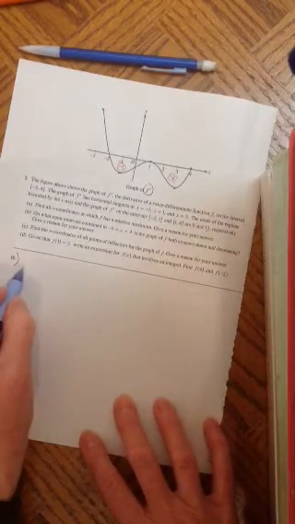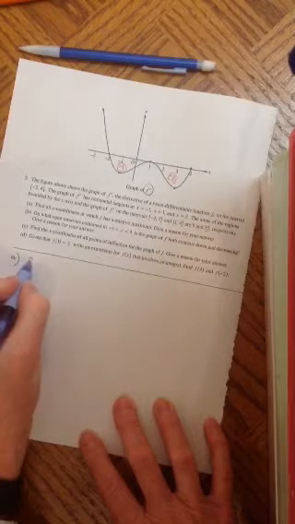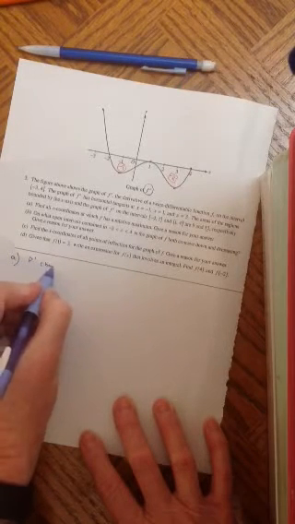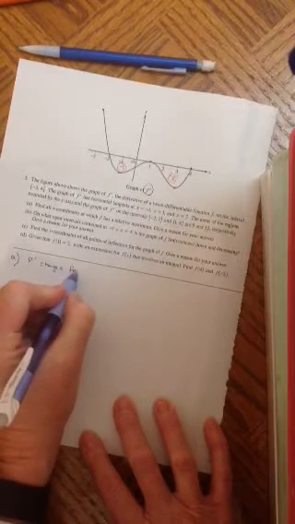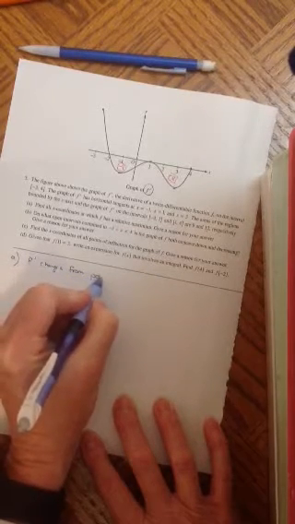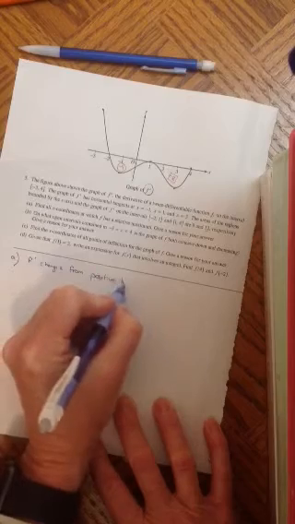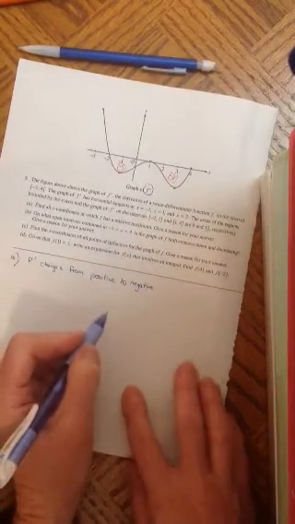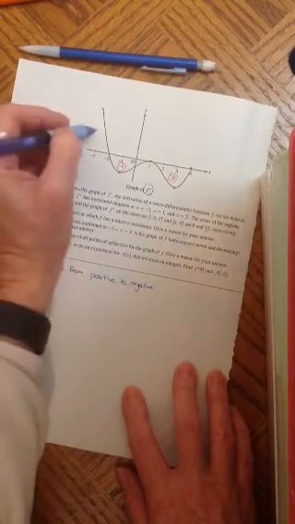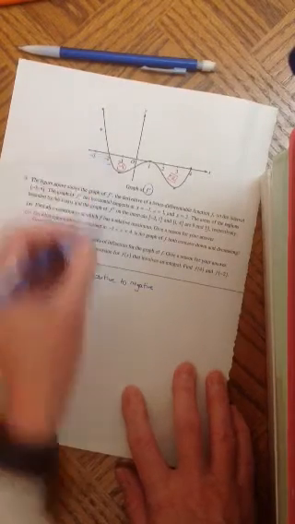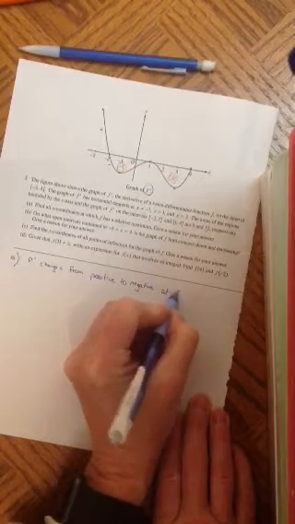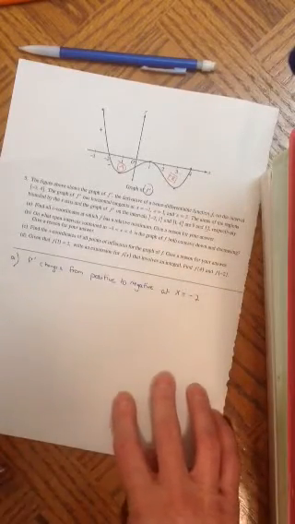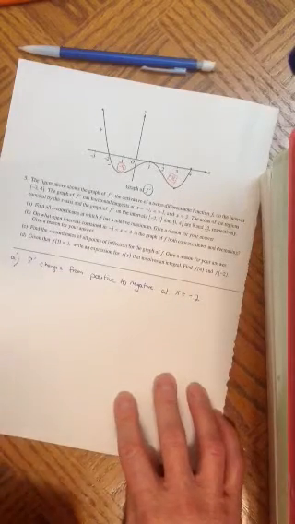Well, remember, relative max is going to happen when the derivative changes from positive to negative. And the place where the derivative is changing from positive to negative is right there at x equals -2. And there's no other place where the derivative is changing from positive to negative.